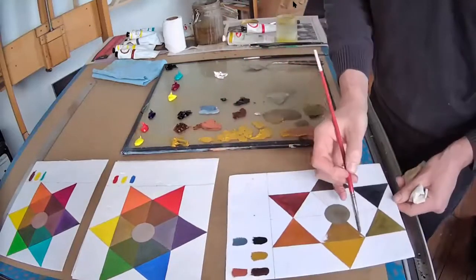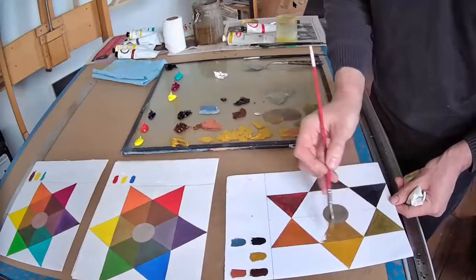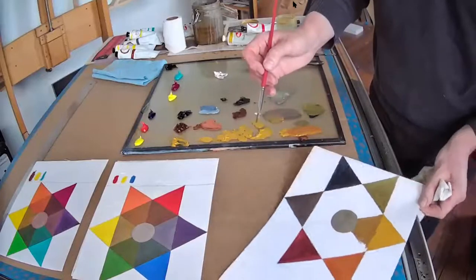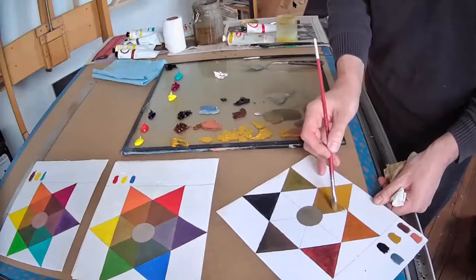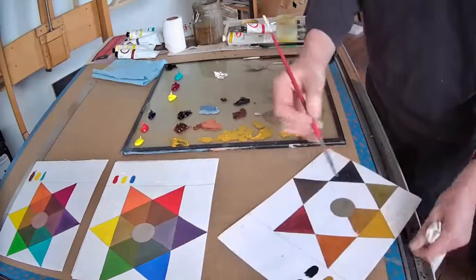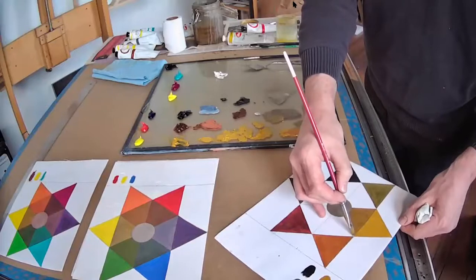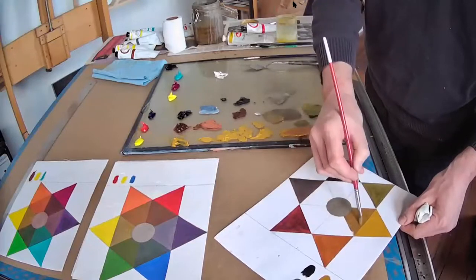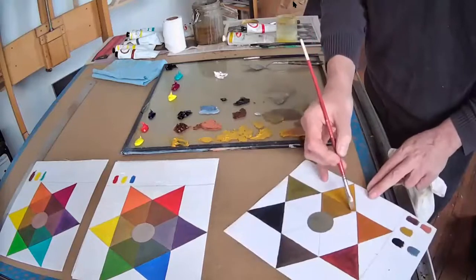Now these colors, I think you'll see, could be very useful when we're mixing things like the colors of shadows or the colors of halftones. So this may be a color that would be very useful for a base for the shadow side of a yellow object.